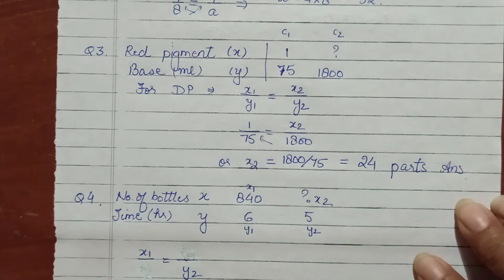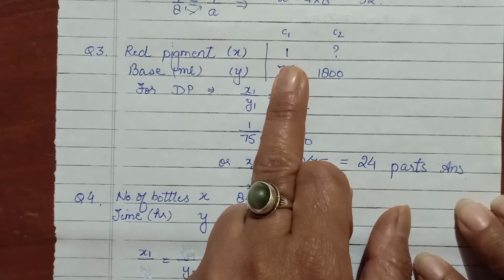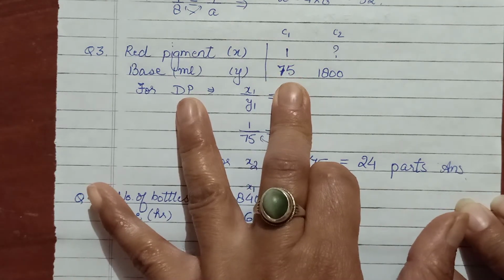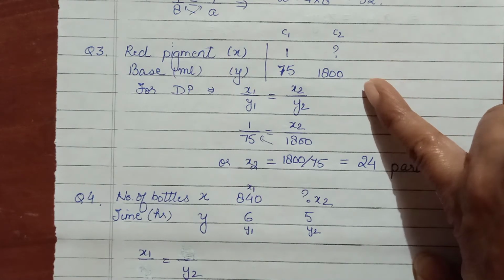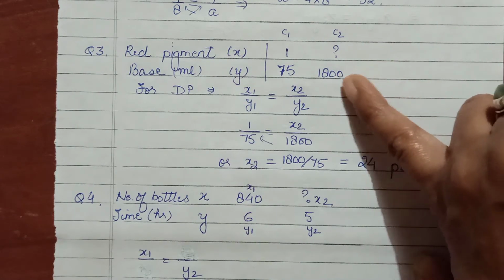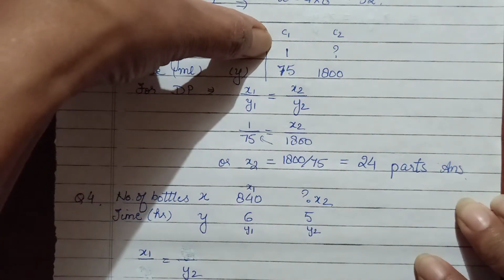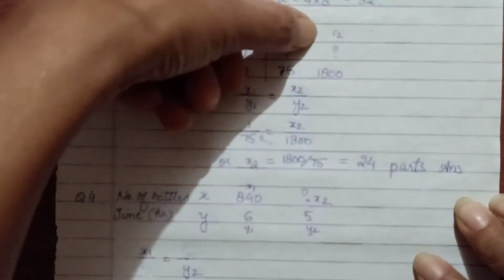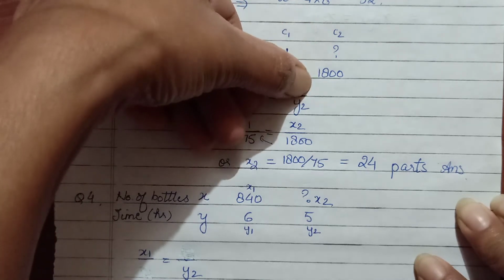In the first case they had given 1 part of red pigment for 75 ml of base. They are asking how many parts of red pigment are now required if the base is 1800 ml. So I have written case 1 like this: this is your x1, this is your y1. Then in case 2, x2 we need to find, this is what we want to know, and y2 was given to us.